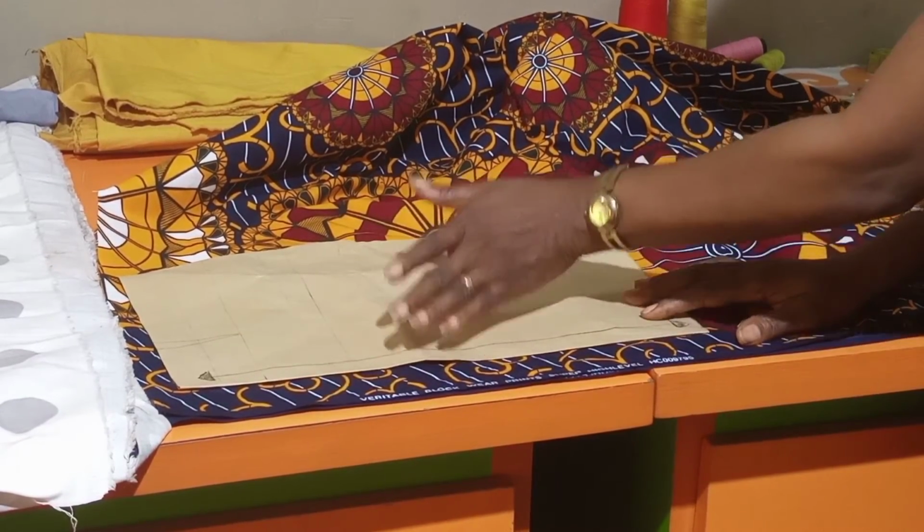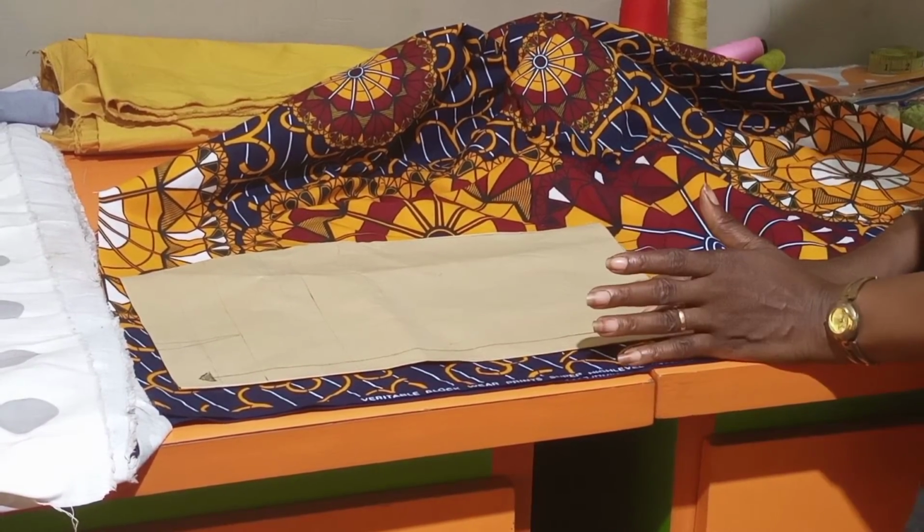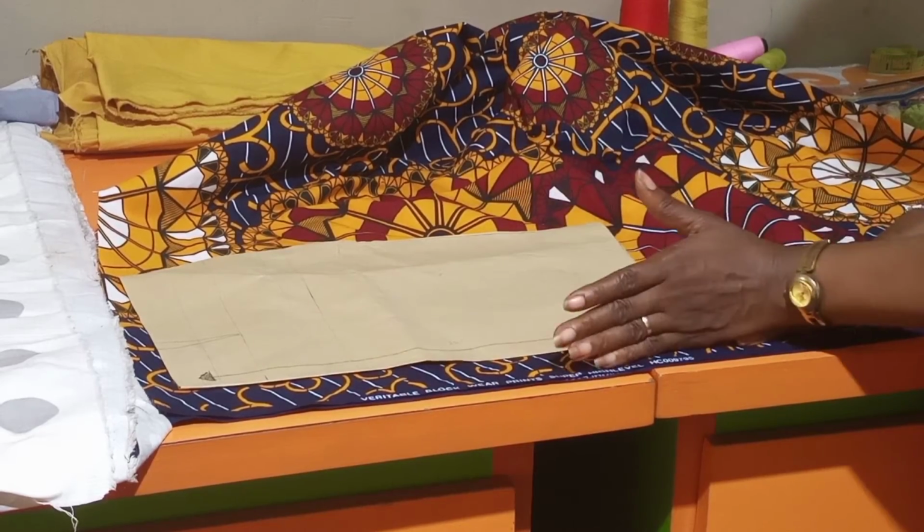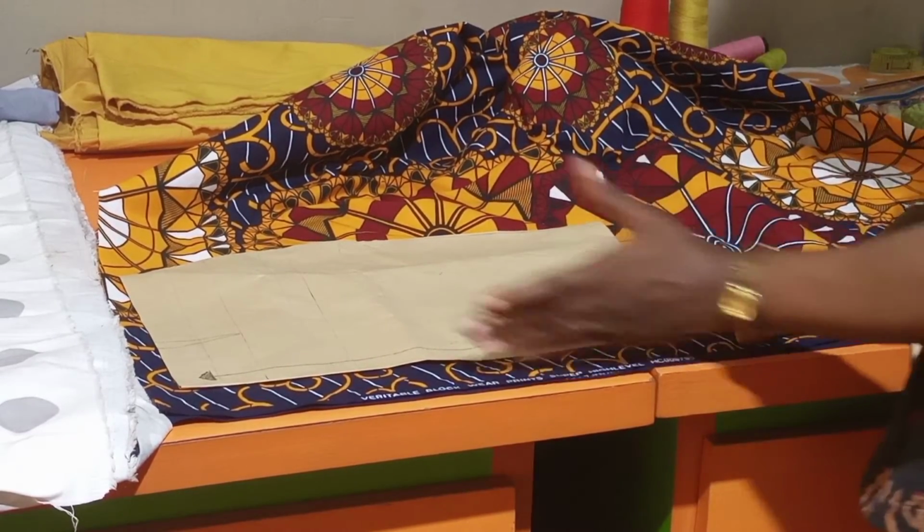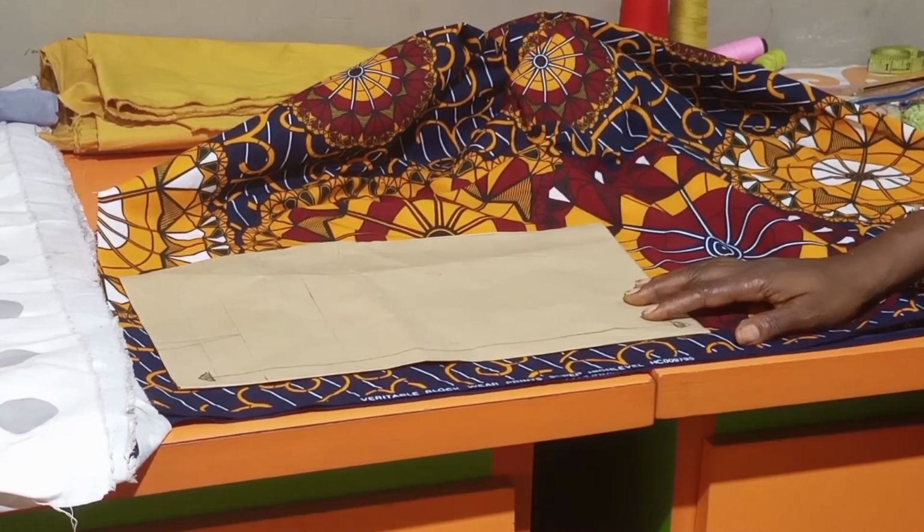So this is parallel to the selvage. You may and you may not have to cut through it.